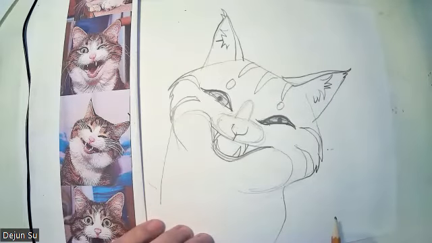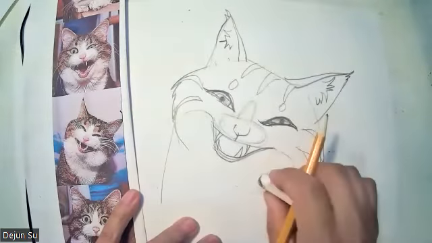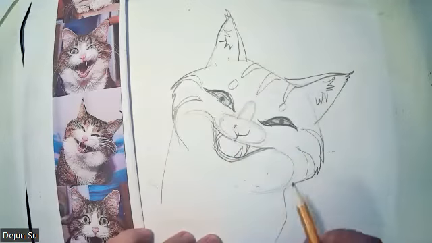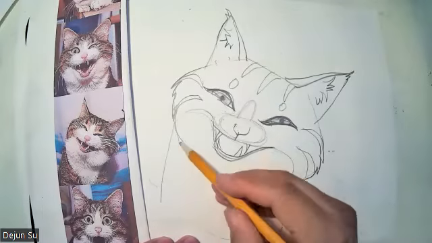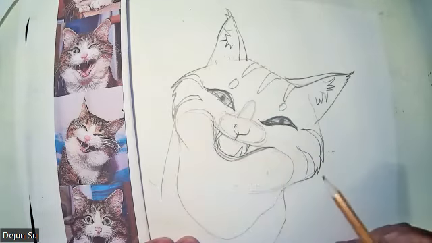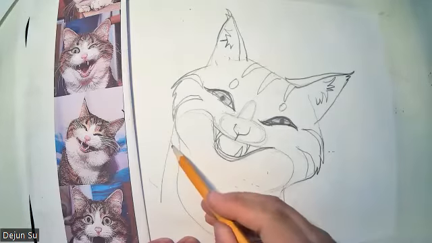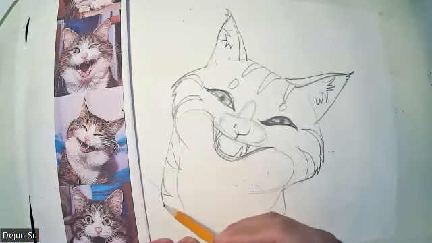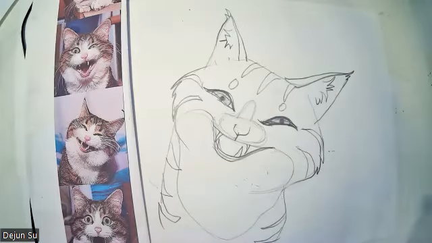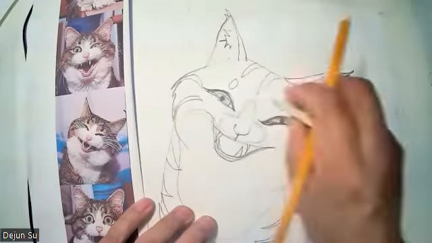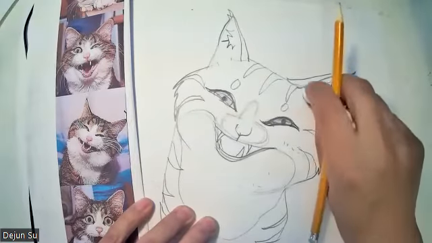Okay. And we can color that again. Oh, before doing that, let's do the body. The body has this. Yeah, something like that. And we can color and do the whiskers.